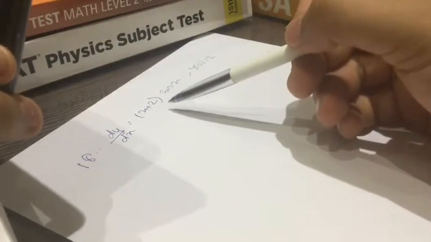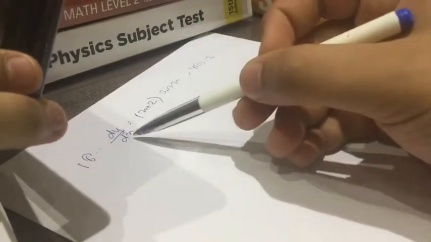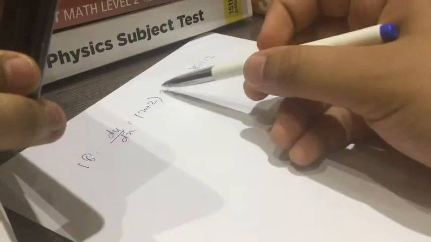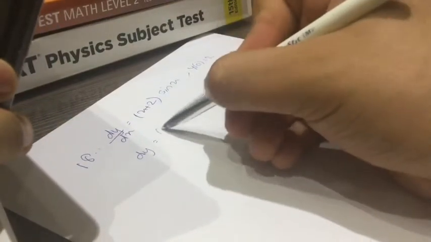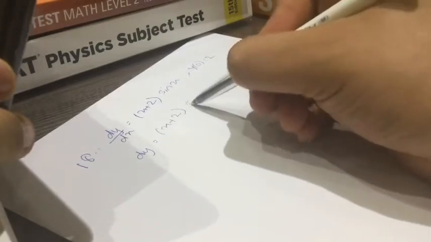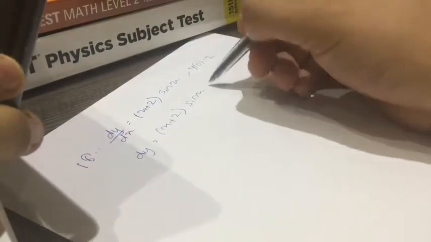Now this differential equation is separable, so the first thing we need to do is separate dx and take it there. So dy equals x plus 2 sine x dx.